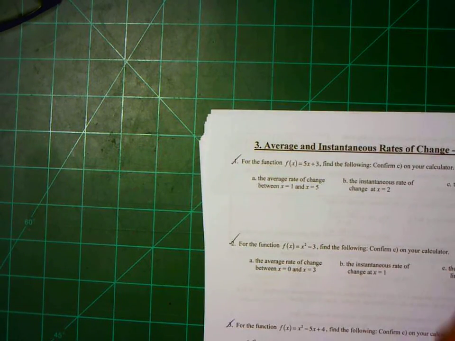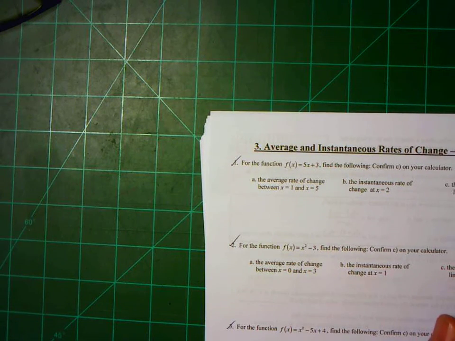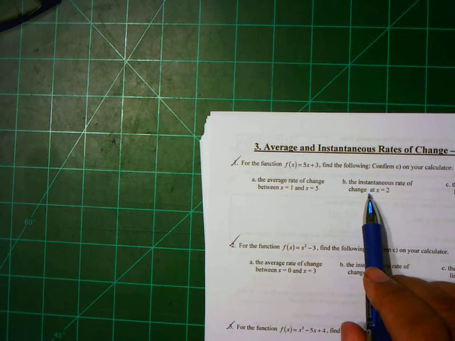The equation of the tangent line, the tricky part for this is part B. So once you get part B, this one's pretty straightforward. That just goes back to algebra.